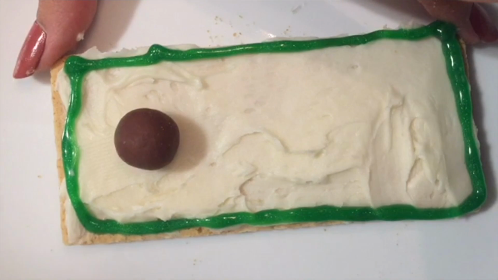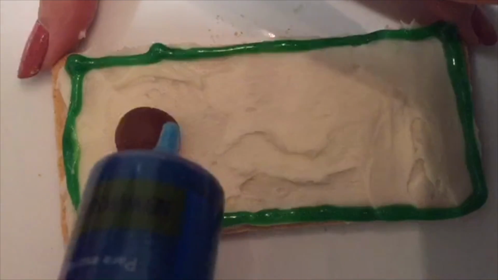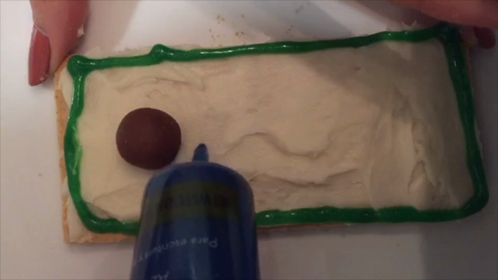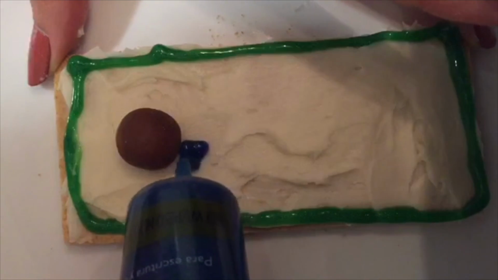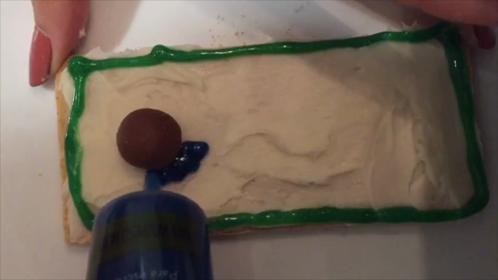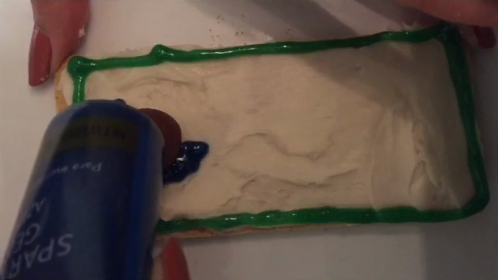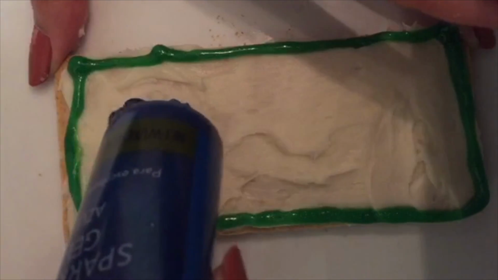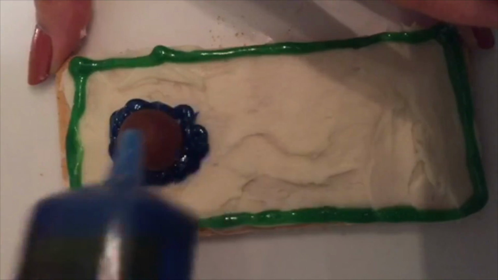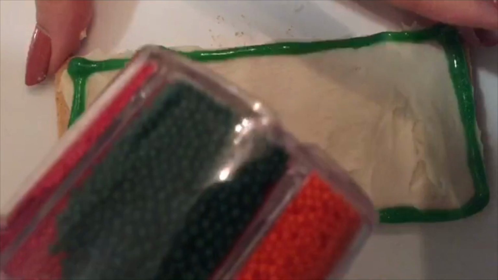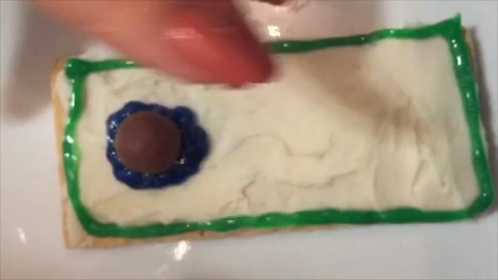Now, we'll use blue frosting to represent the endoplasmic reticulum. Remember that this is also known as the ER and makes proteins for the cell. Now, we're going to use green sprinkles to represent the chloroplasts. These are what make food for the cell.